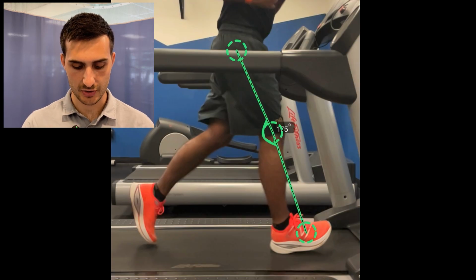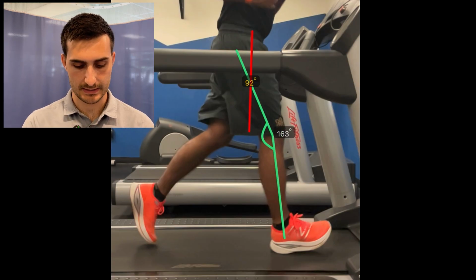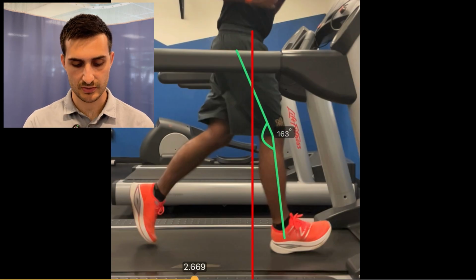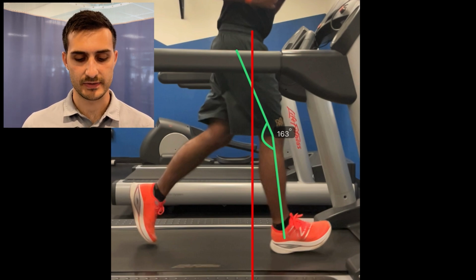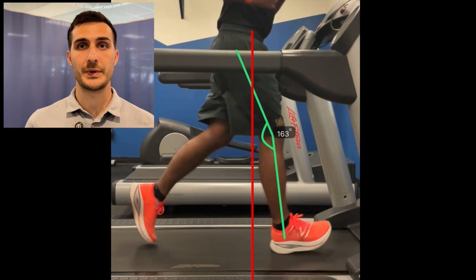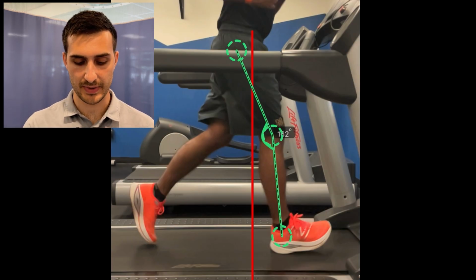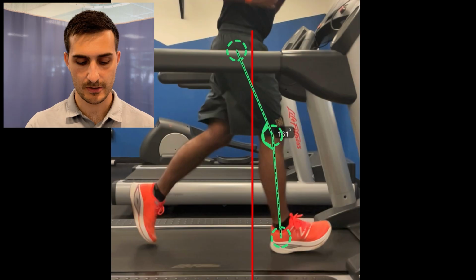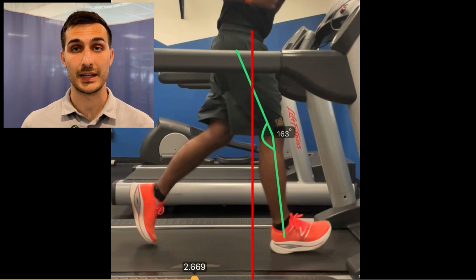I can take a measure of his knee. Okay, and then I can look at his overstride. So I have that red line being right at the front of his hip, and then the angle of his knee. So in a perfect world, we'd have a knee angle less than 160 degrees, basically meaning that there's more of a knee bend here. Okay, and then in a perfect world his heel would be touching the red line.